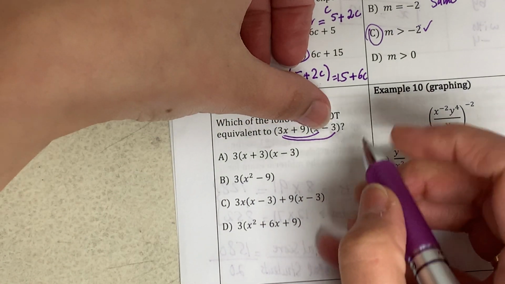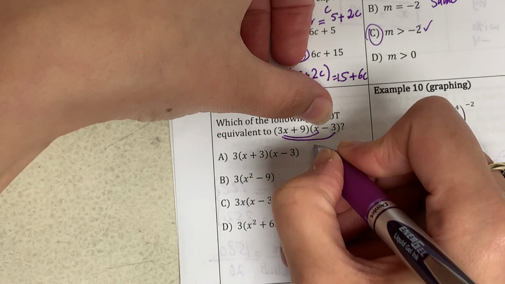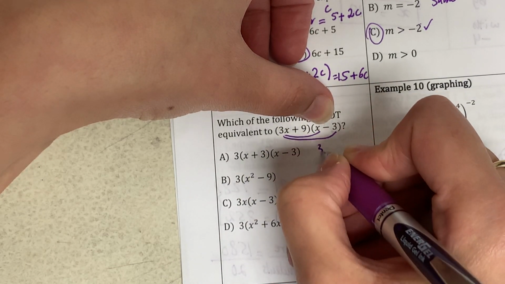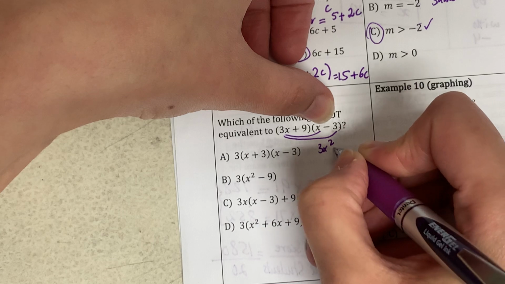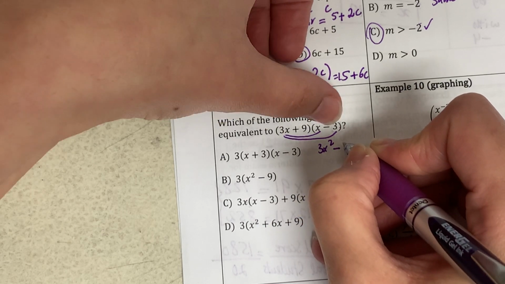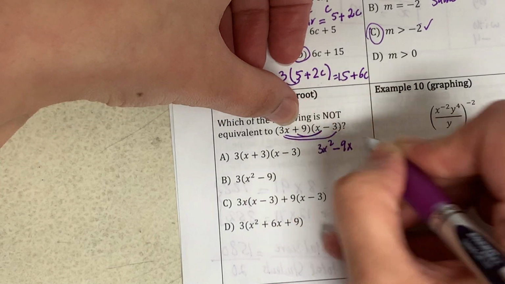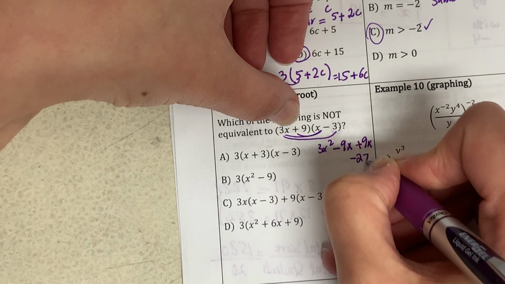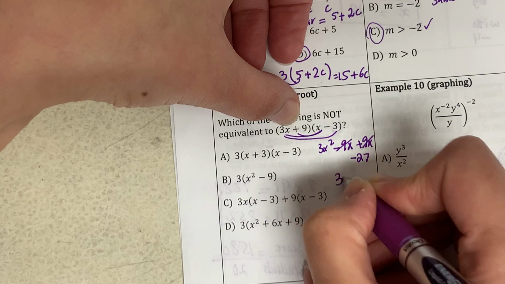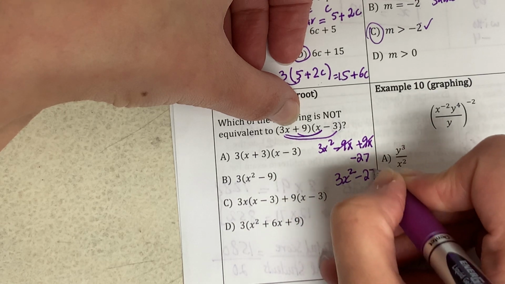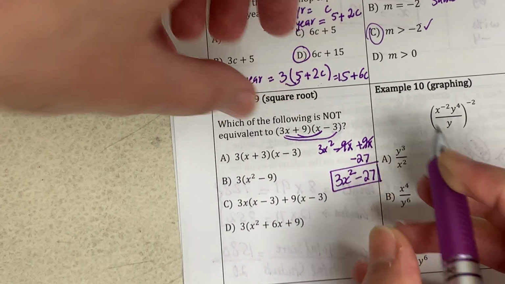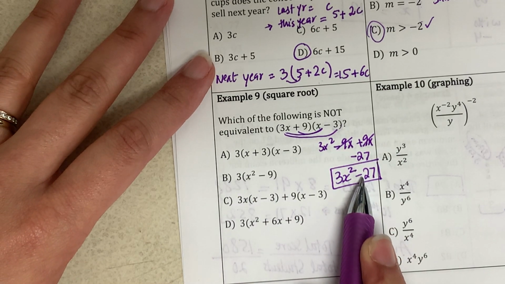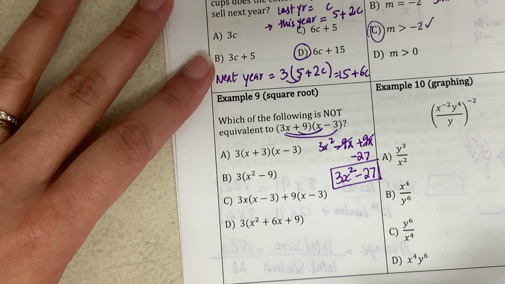Which of the following is not equivalent? You are going to multiply all of these in order to see which one is not. So 3x multiplied by x is 3x squared. 3x multiplied by minus 3 is negative 9x. This is plus 9x, and this is minus 27. That's 0. So 3x squared minus 27. Multiply all of these, it should be equal to this. If it's not, then that's your answer.